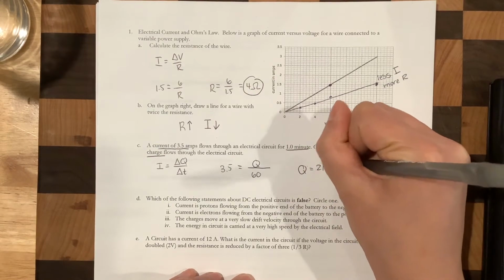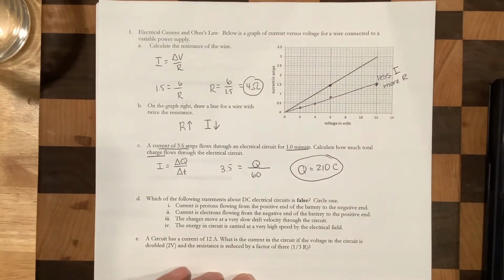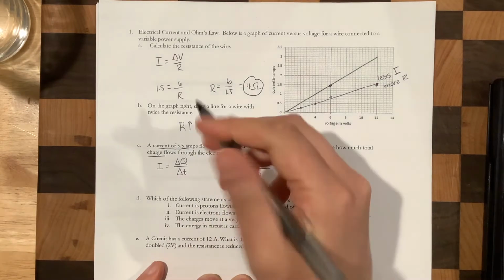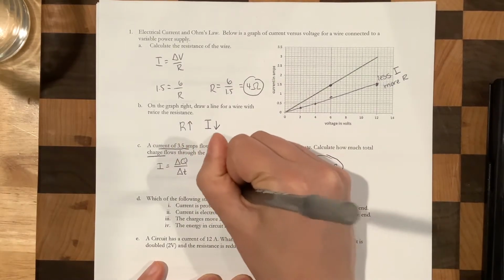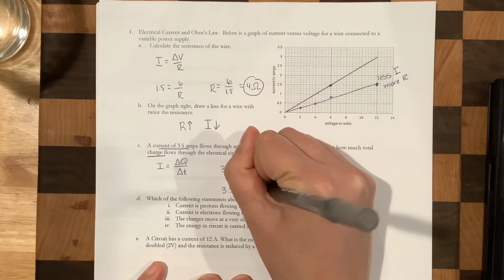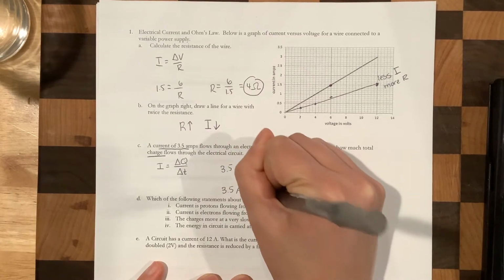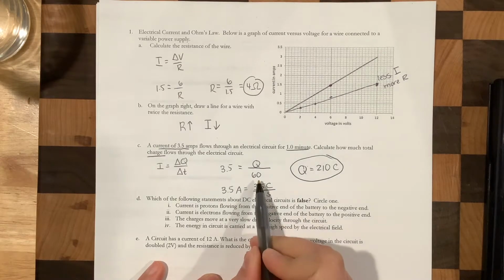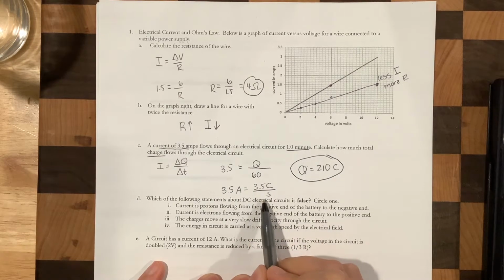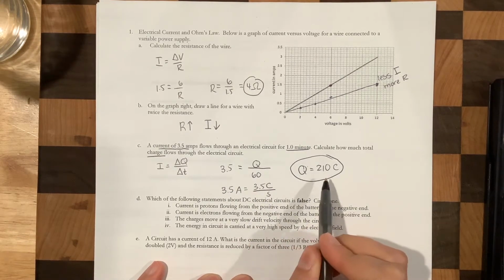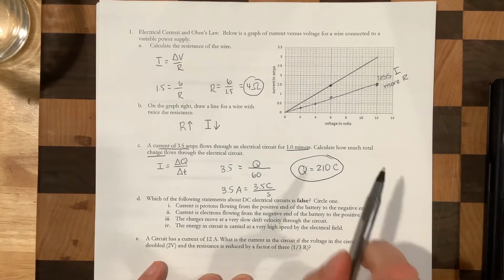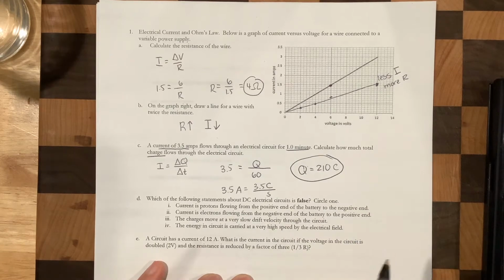A special note, you do need to know what an amp means. 3.5 amps means that there are 3.5 coulombs of charge that pass through every second. So if there are 60 seconds at 3.5 coulombs per second, you multiply them together. So you do need to know that 1 amp is equal to 1 coulomb per second of charge that flows through.